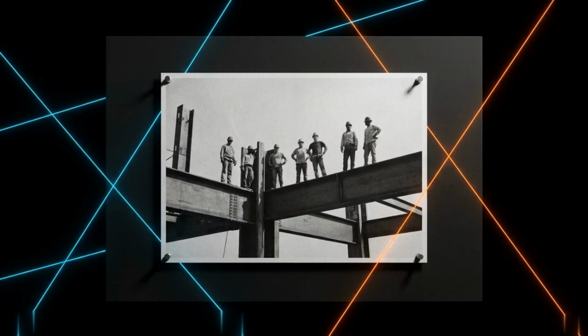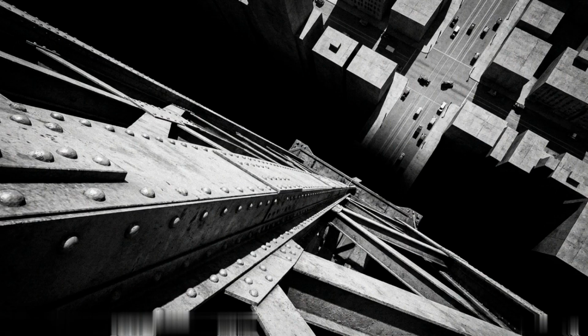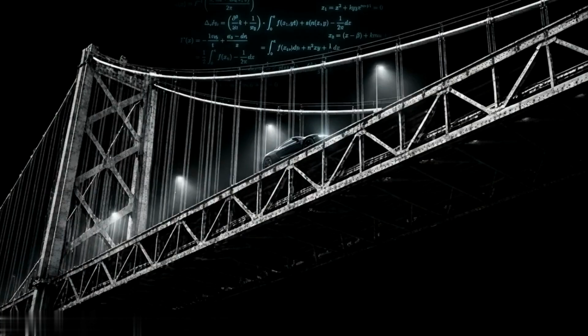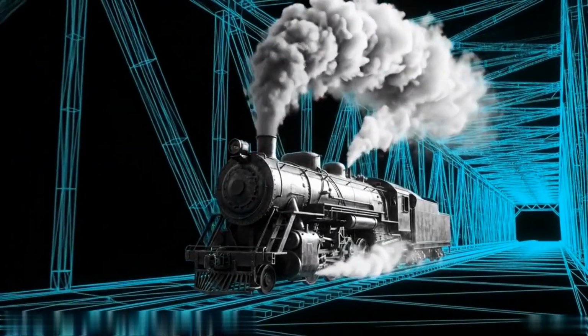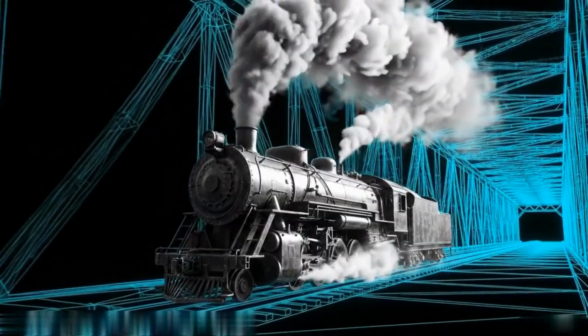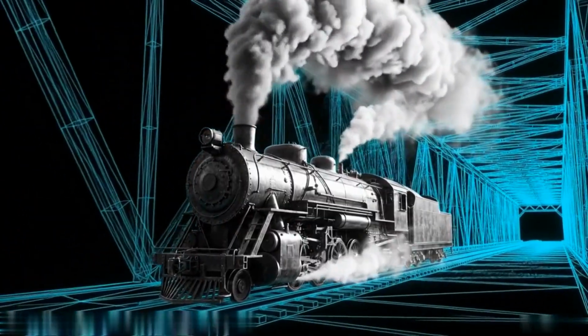This photograph of construction workers standing casually on exposed girders reminds us of the audacity required to physically build these abstract equations into reality, hundreds of feet in the air. Every time we drive across a modern suspension bridge, we are trusting a century-old logic problem solved by engineers who had no computers. They looked at the downward pull of gravity, mapped the invisible forces, and built a machine that holds a locomotive suspended in midair.